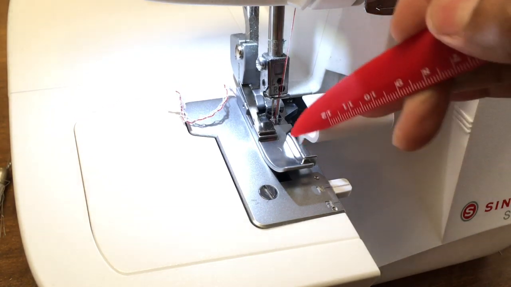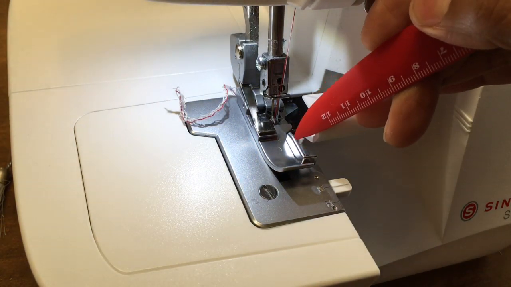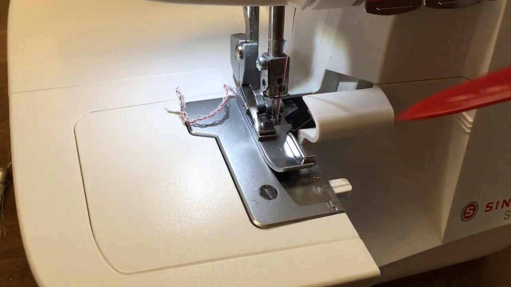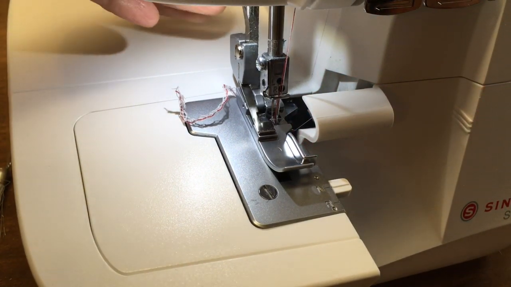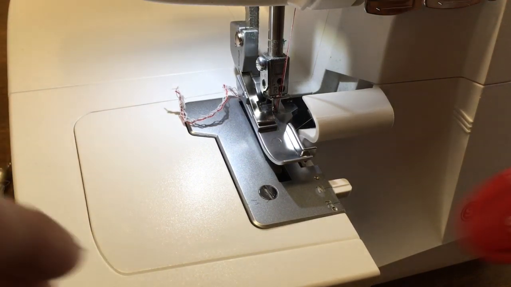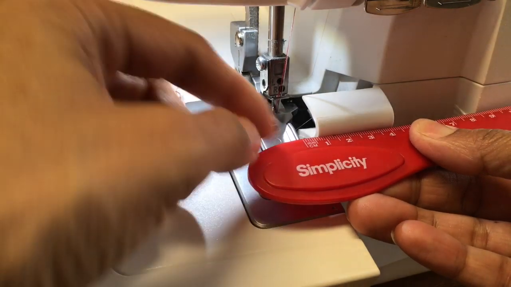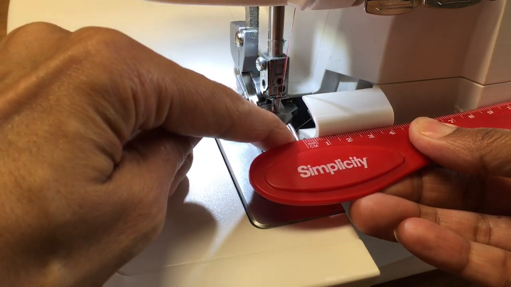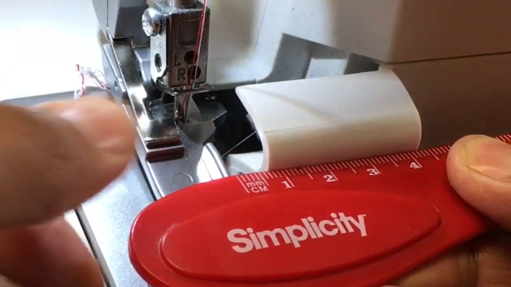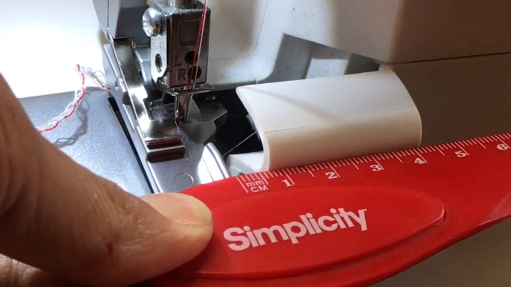But we've established that this line here will be the sewing line for the needle on the left. So as I lift the presser foot up, I can put a ruler in there, and I know that from there, the centre of that ruler, I can mark whatever distance I want.